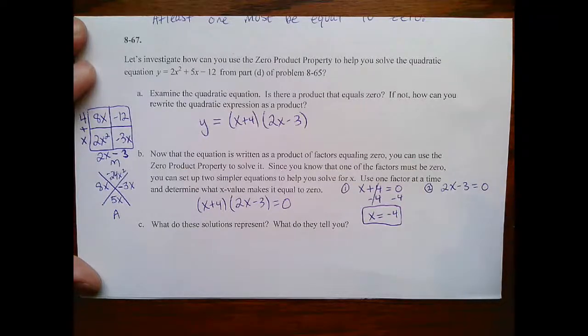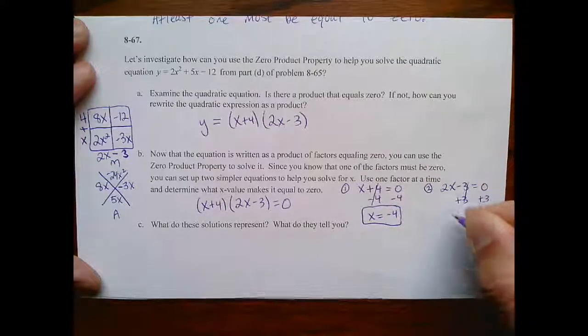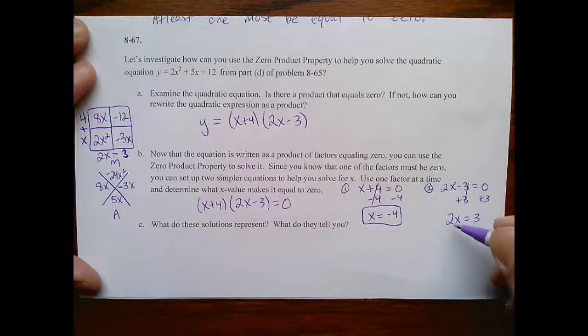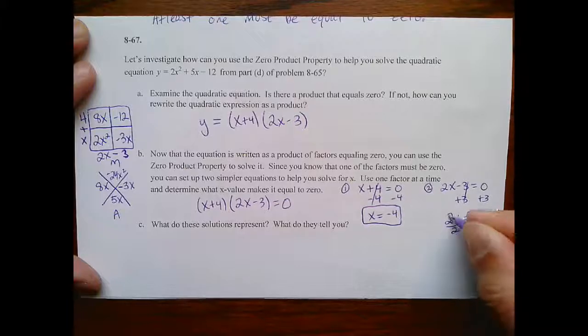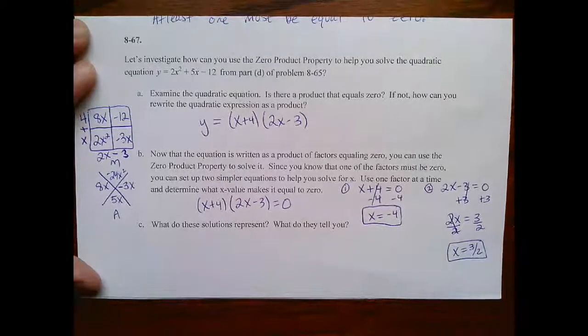All right, in a very similar fashion, I have faith in you guys. How would you solve something like this? To get rid of a negative 3, add 3. So 2x is equal to 3. Now what's happening with 2x next to each other? Well, that means multiplication. How could you get rid of it? Yeah, use division. So divide both sides by 2. So x will be equal to 3 divided by 2. So there are the two solutions. So that's how you solve an equation like that.